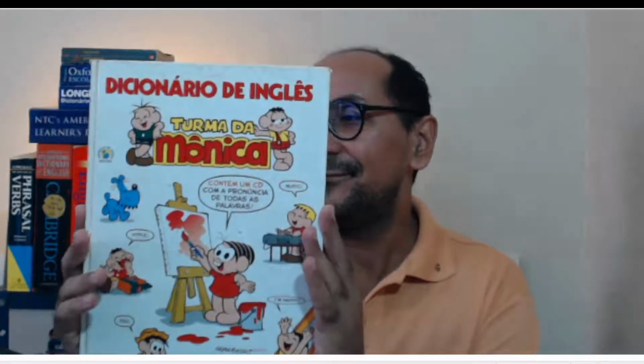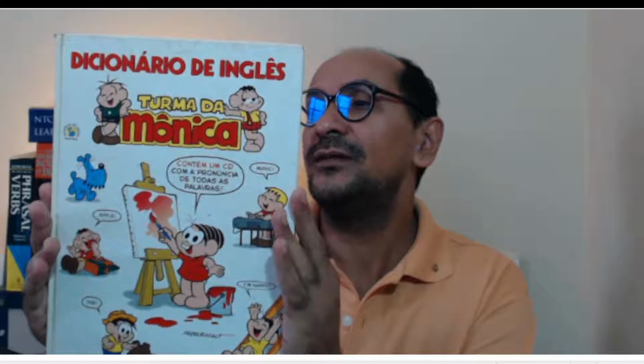Another one that I have here in my hands is the Dicionário de Inglês Turma da Mônica, and that's very cool. This one, okay? So this is the Dicionário da Mônica, very nice one. According to the guys here, it has more than 800 words, and they are translated. One thing that is interesting, let me show you, take a look at this. It brings a CD, okay?